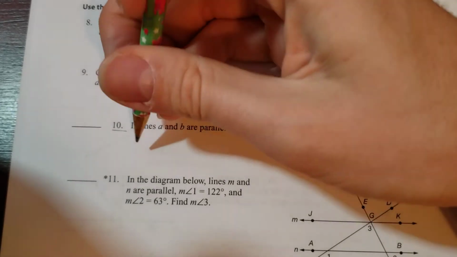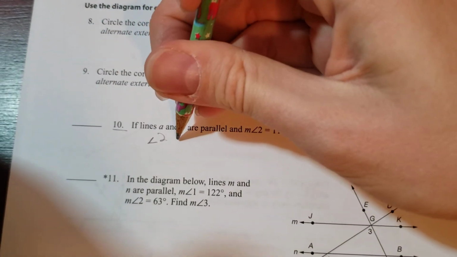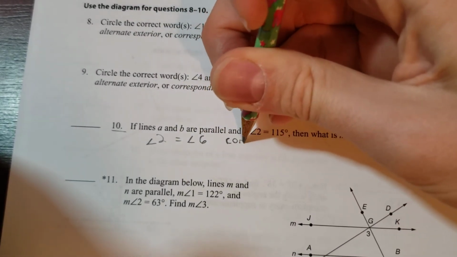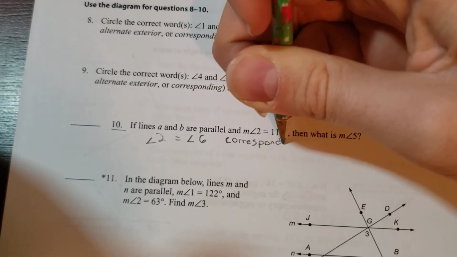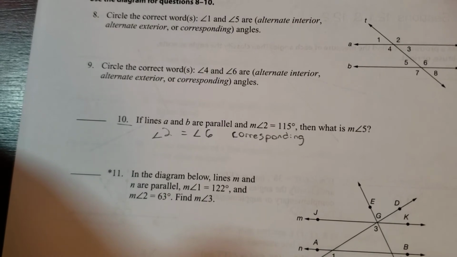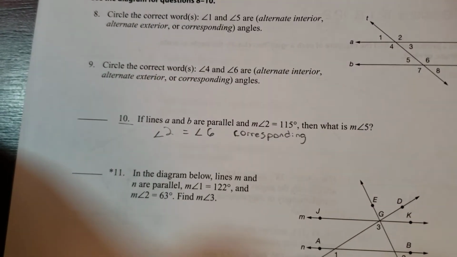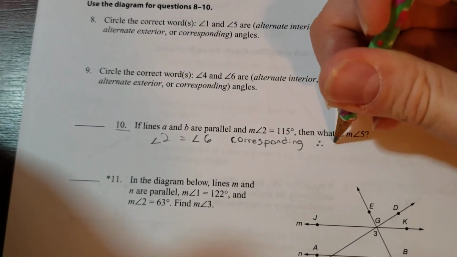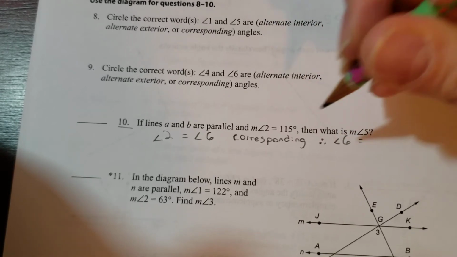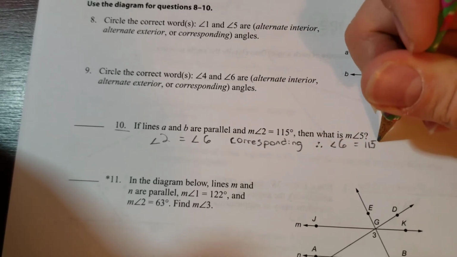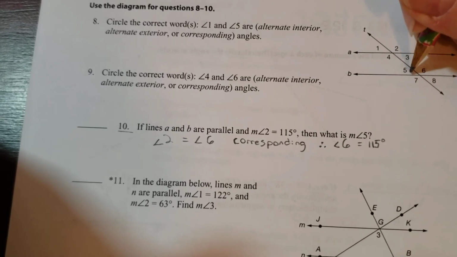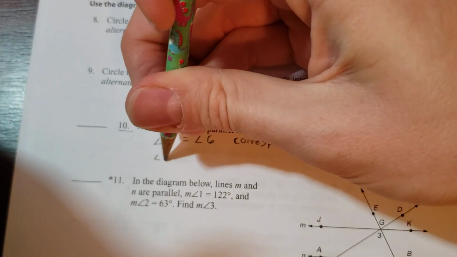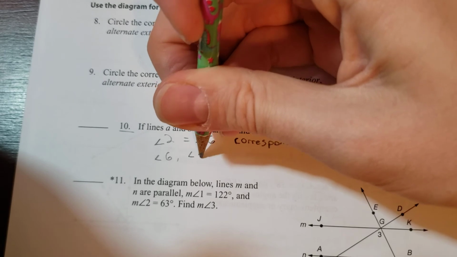I'm going to do angle 2 is corresponding to angle 6. And I'm going to say, I am doing a little bit more than I'm expecting of you, but this is the process. So, the 3 dots means therefore, angle 6 equals 115 degrees. Now angle 6 and angle 5 are supplementary.